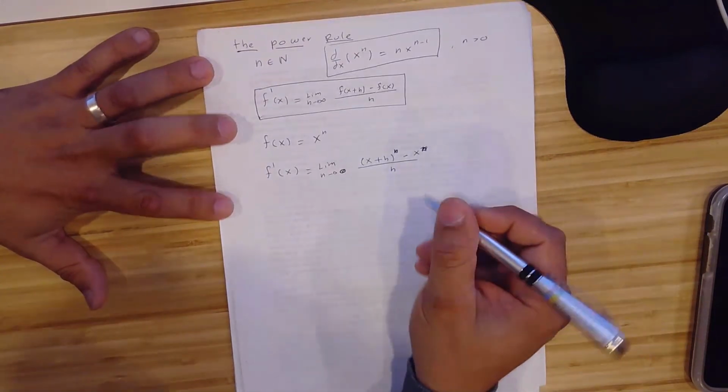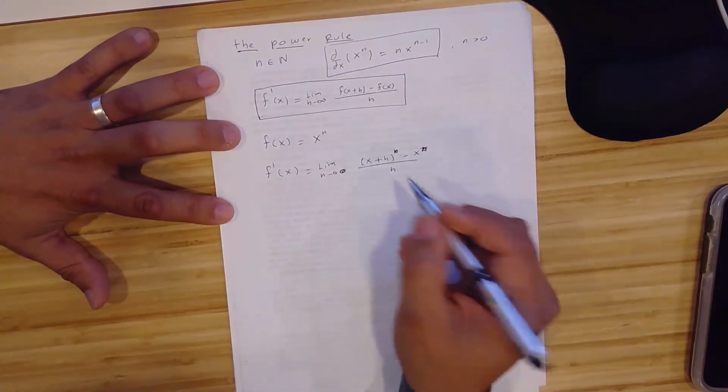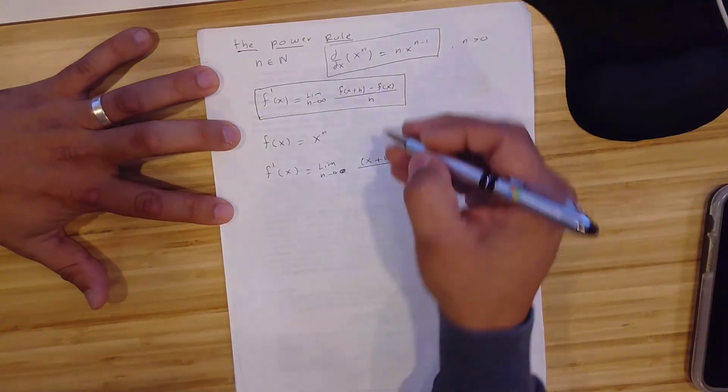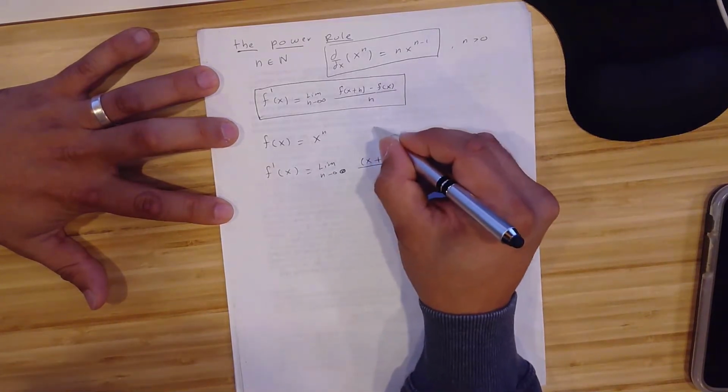Okay, so what we should know is that this will expand in this way, right?